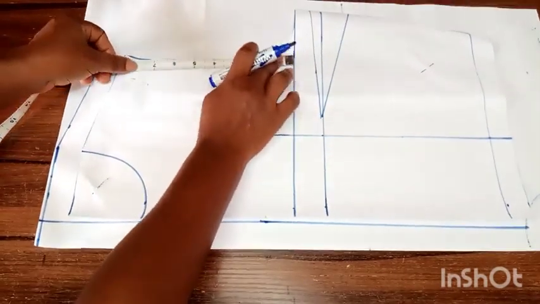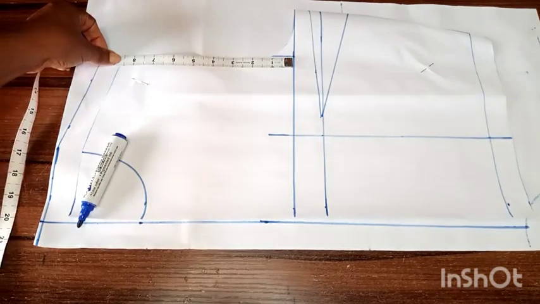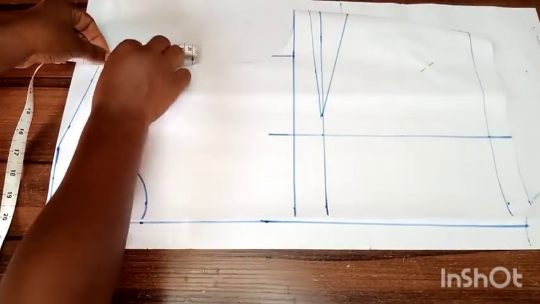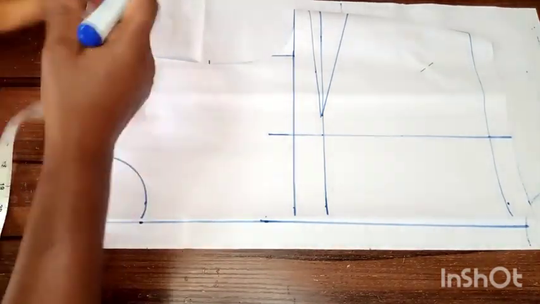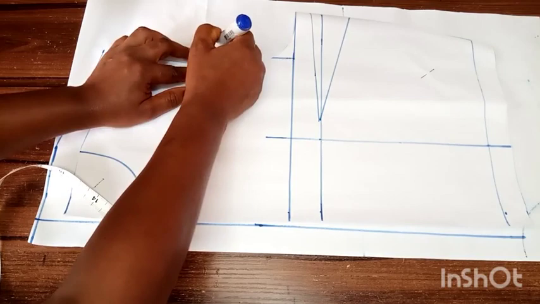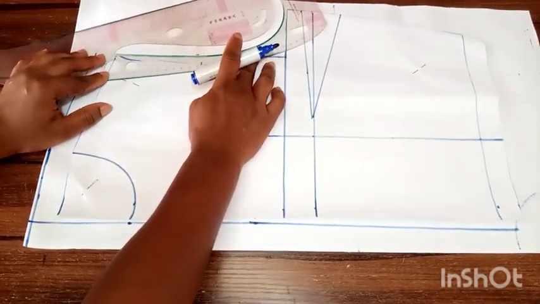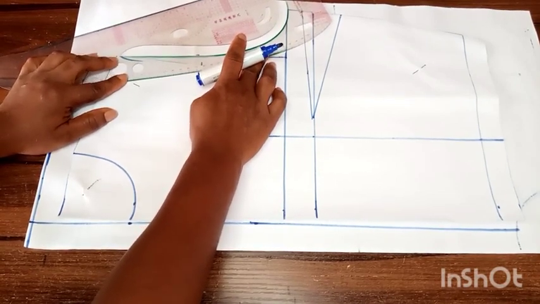So I'm trying to get the midpoint of my chest line now. At that point is where the arm curve will be half an inch wider. Okay, so I'm just using my pattern master to connect my shoulder slope to my chest line, and then I'll extend it to meet that 1 inch I made higher than the front bodice.